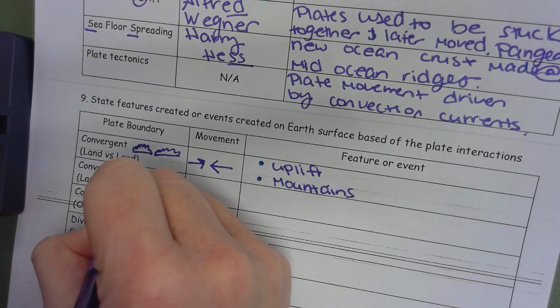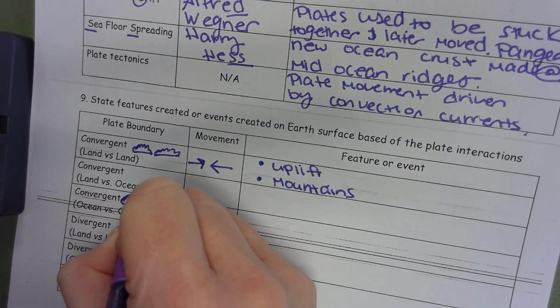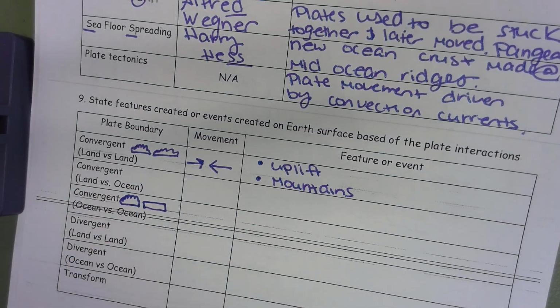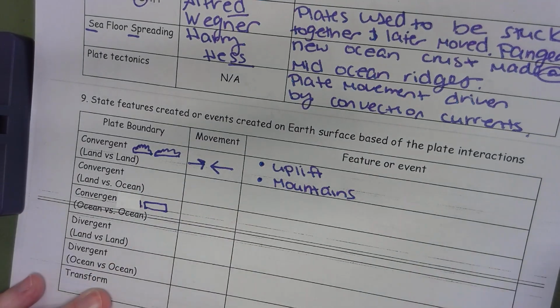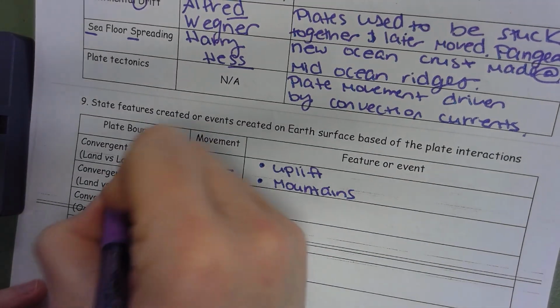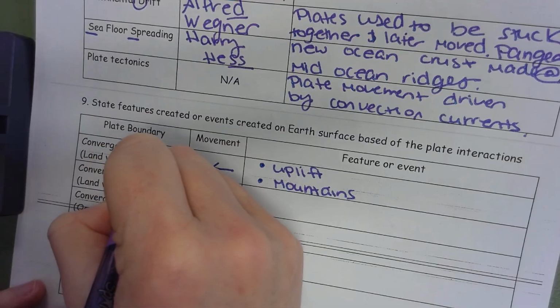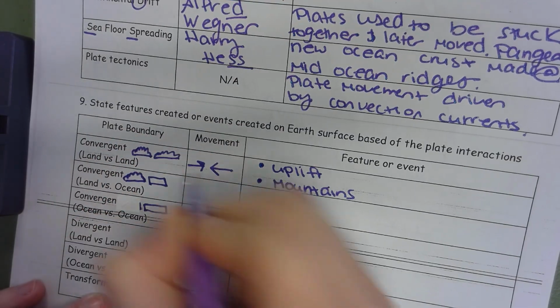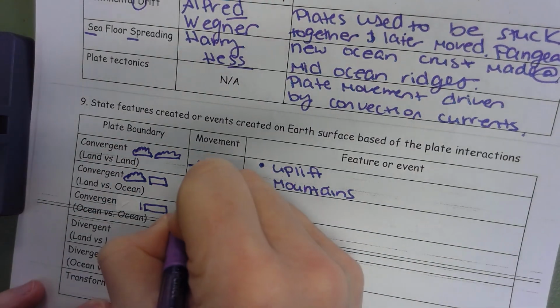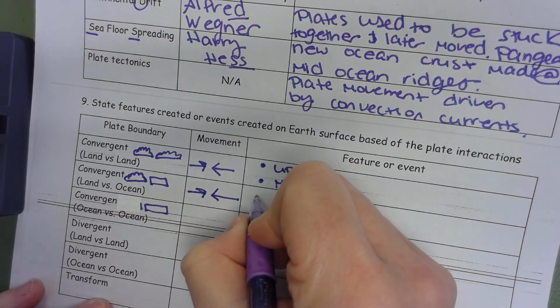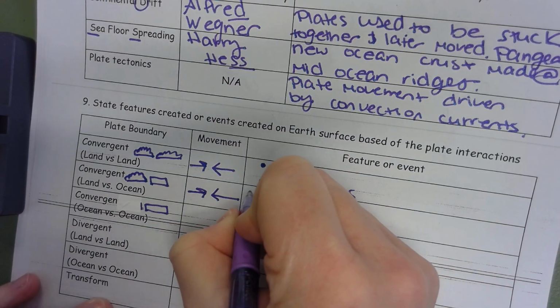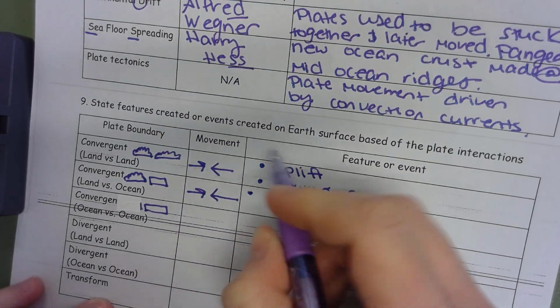Convergent, land versus ocean. This is going to be a big fluffy piece of crust versus like a brownie piece of crust. Whoops, I did the wrong one. My bad. Land versus ocean, right? The movement is convergent, where it goes together. And the things that we see here is subduction of oceanic crust, meaning the dense crust goes under.